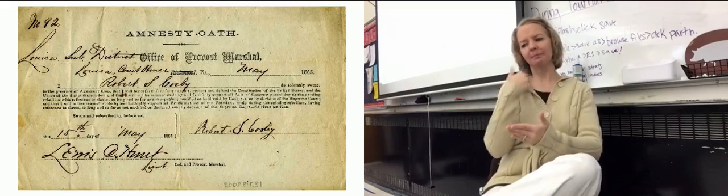Now, these oaths would say that you agree not to rebel against the United States. You agree that you are going to be a good member of society. You are not going to do this and that. Basically, you're signing your loyalty to the United States. We still have these. People applying for citizenship have to sign one of these before they come into the United States. By signing this, you are now eligible to obtain citizenship.